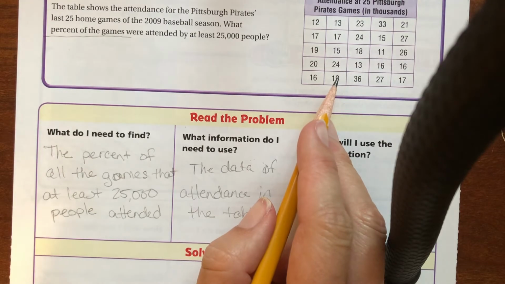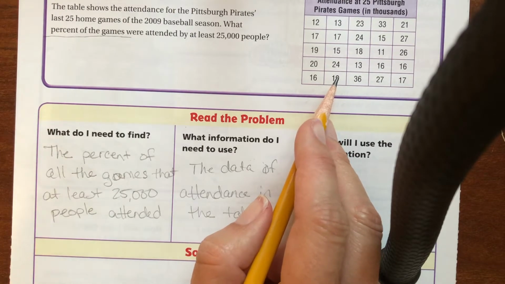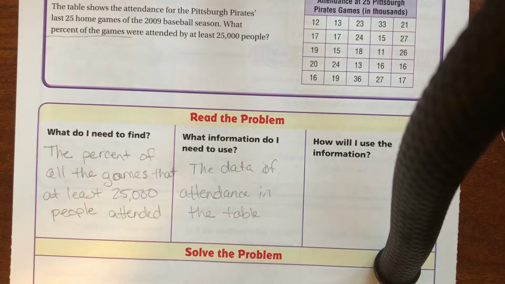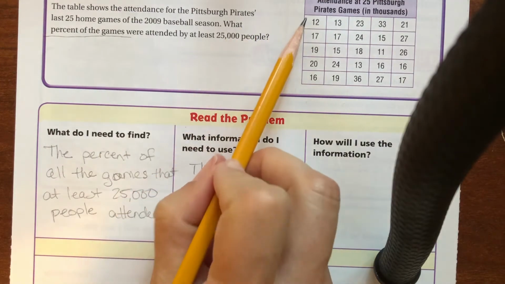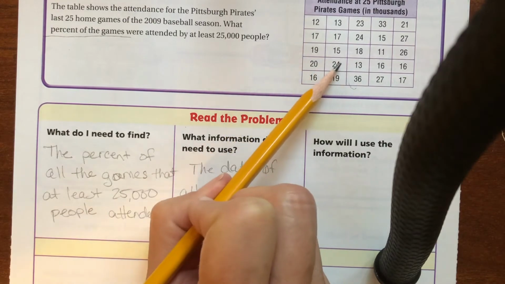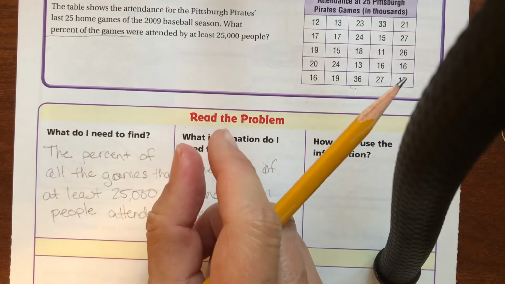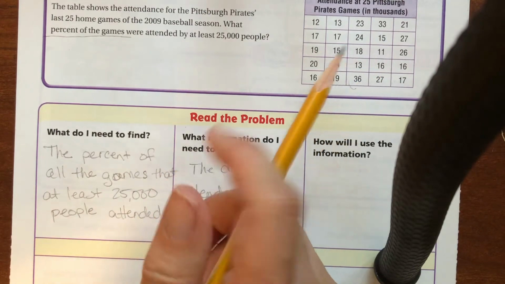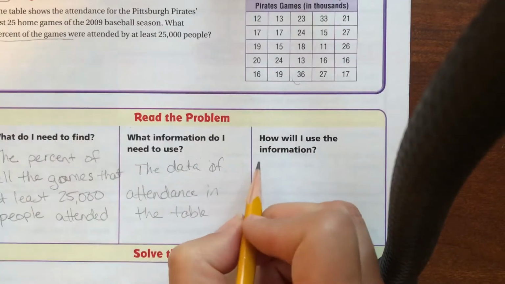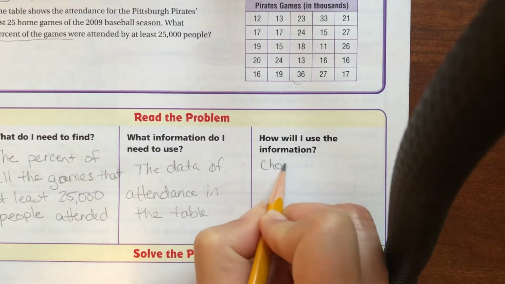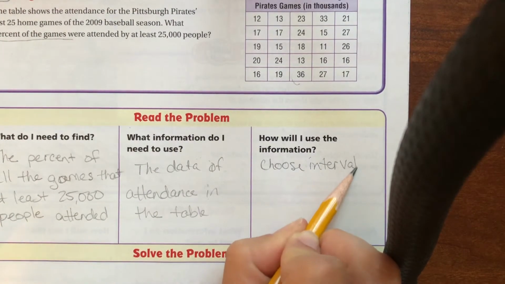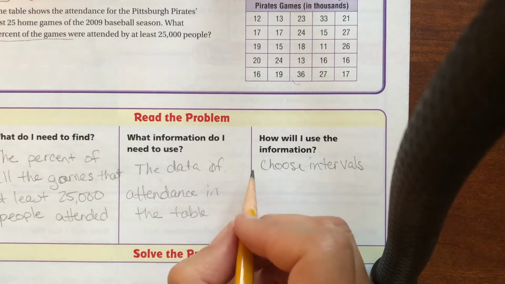All right, how will I use this information? Okay, so because the numbers are, I mean, it's not simple like 1 through 10. We've got numbers like 12 and 36 here. So the easier way to handle this is to set up intervals or chunks of numbers. So we're going to choose intervals, or chunks of numbers, for the data.